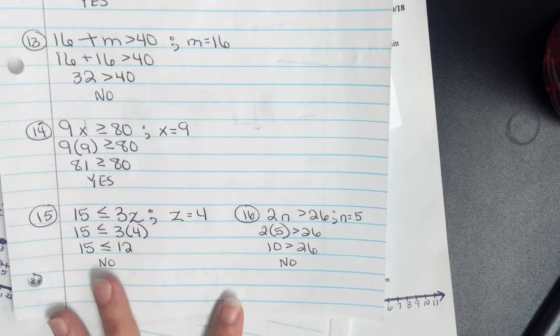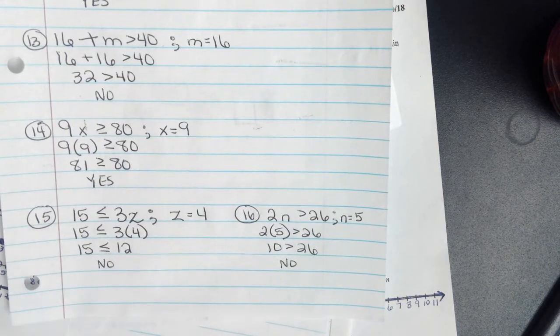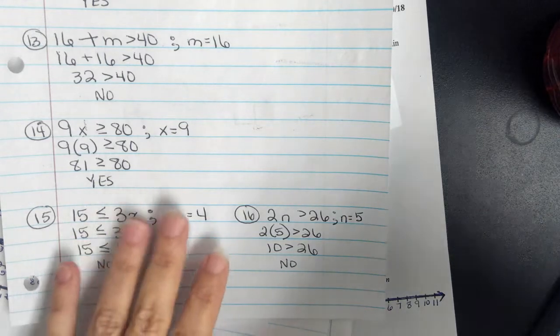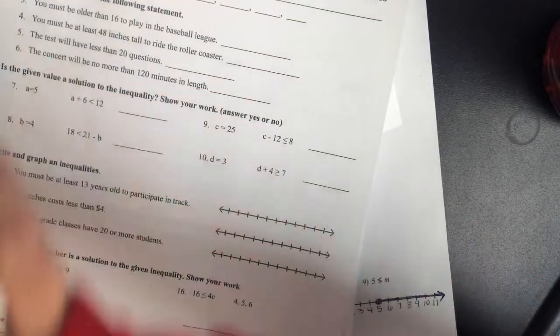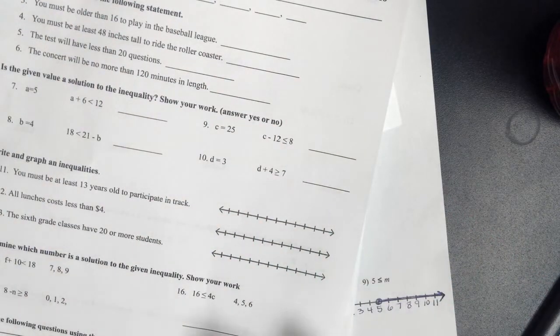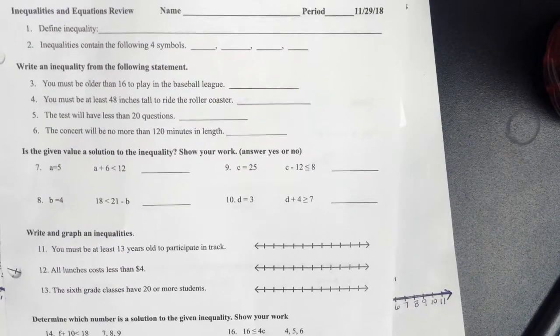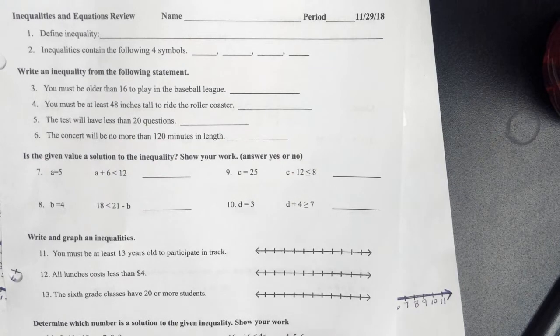And the last ones. What we're going to do now is tomorrow we've got a 100-point test on good old equations and inequalities. And we are going to go through this study guide. The study guide will be a great help if you get with me and pay attention, guys. I'm going to do my best to help you as much as I can.